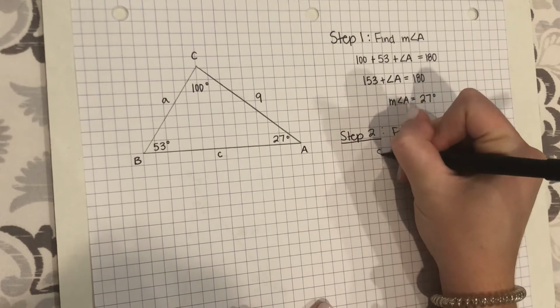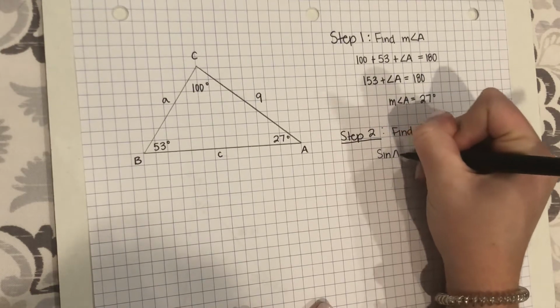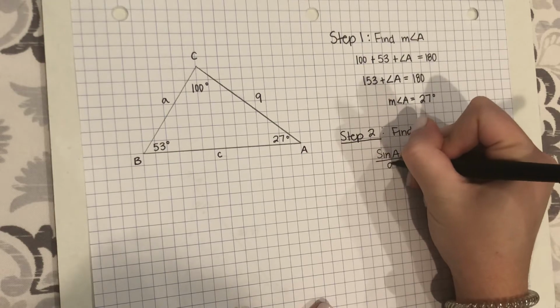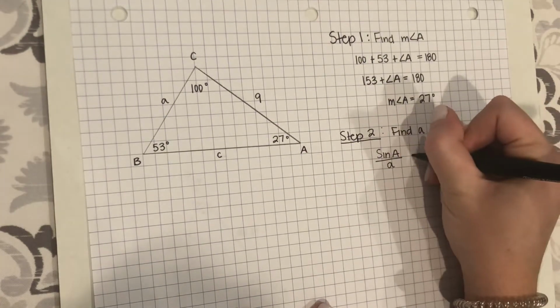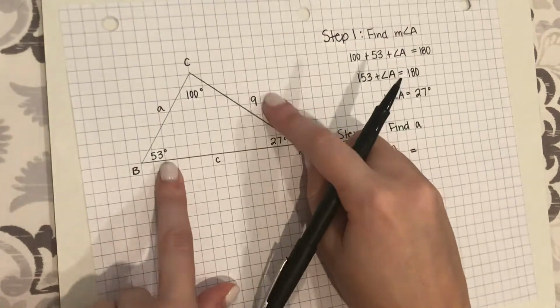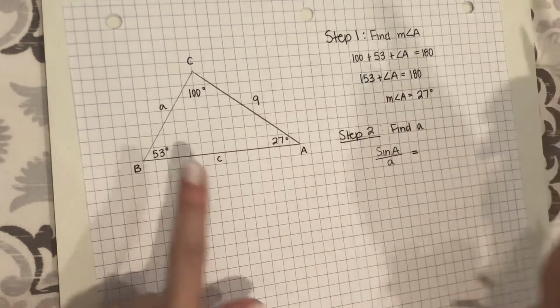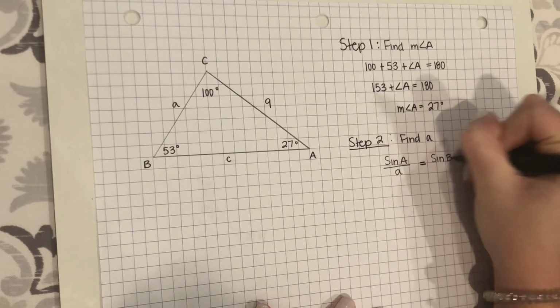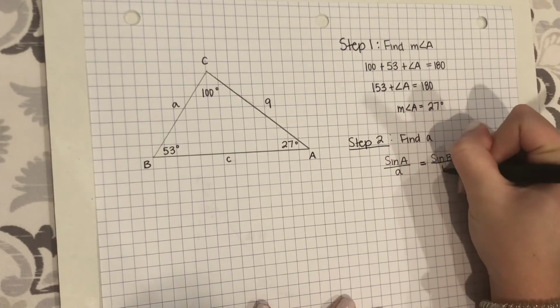I'm going to use sine A because that's what I'm looking for, and it's going to be sine A over my little side a. And we're going to equal that to sine B over side B, because we are given the angle measure and the side measure for B. So you want to stay consistent: sine B over little b.